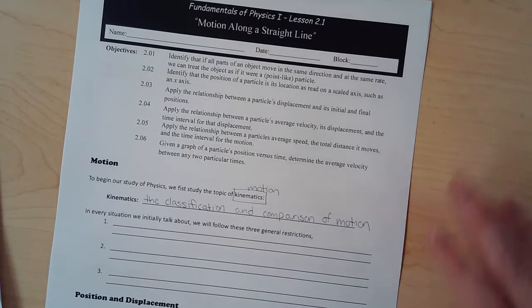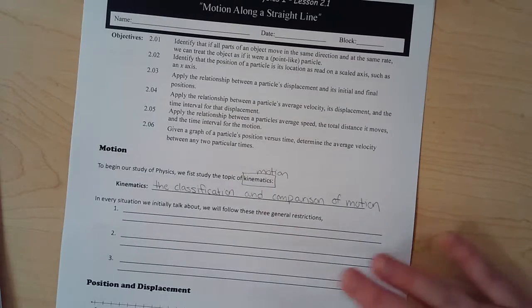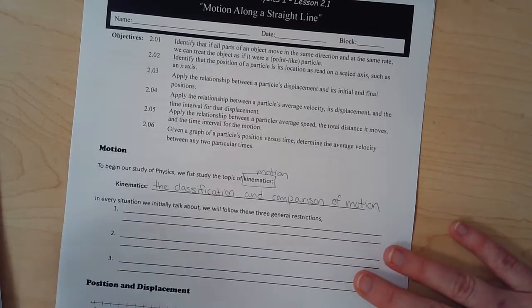All right. In every situation that we initially talk about, we are going to follow these general restrictions. The first general restriction is the motion today is along a straight line only.